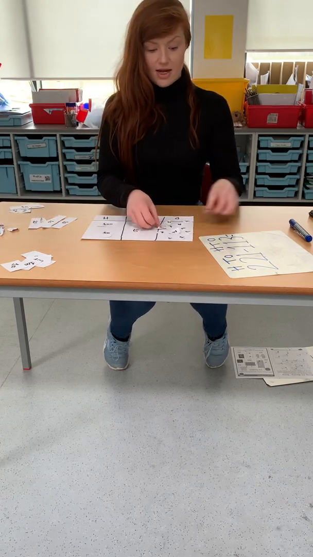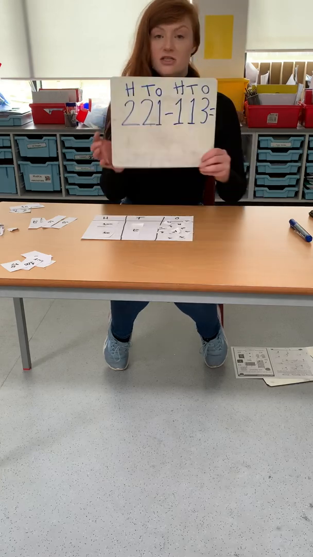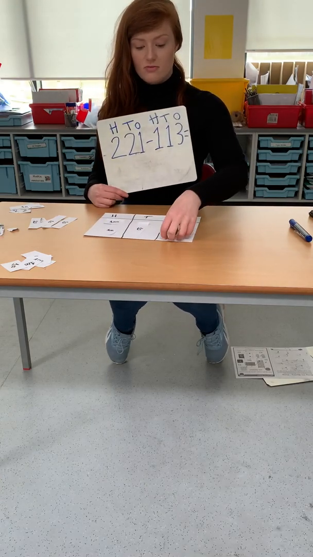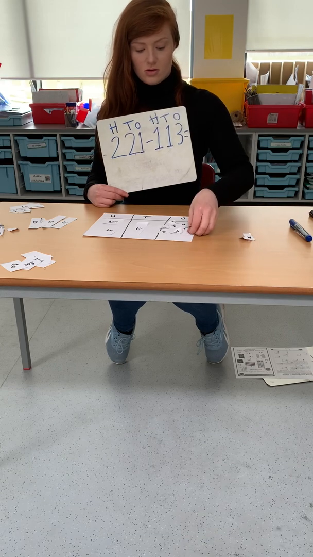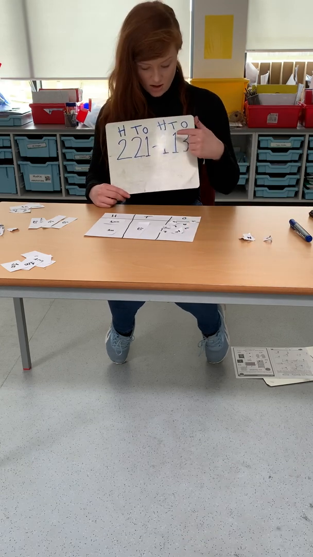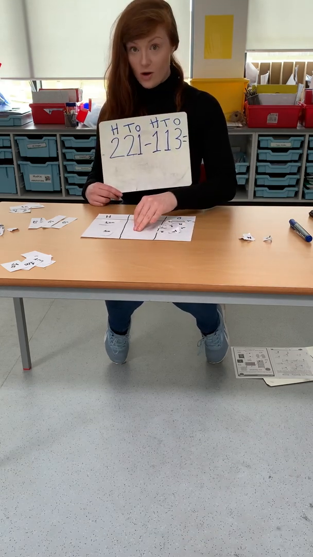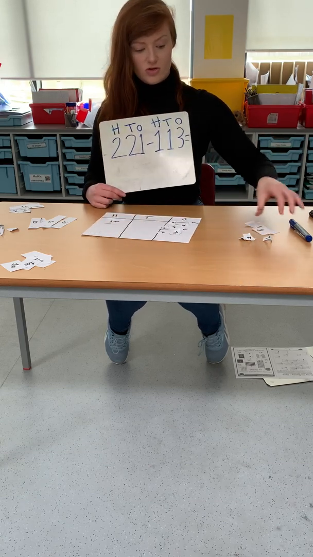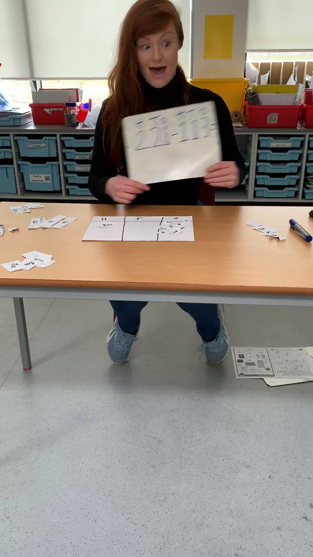I've got 10 1s in there now. So I've done the exchange and now I need to take away the 3 1s. So I take away 3 of them. 1, 2, 3. I take away 1 of the 10s and I take away 1 of the 100s. And now I can see what I've got left.